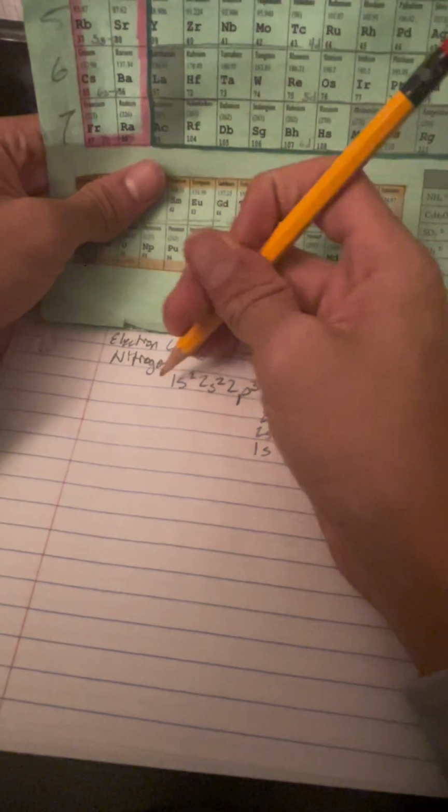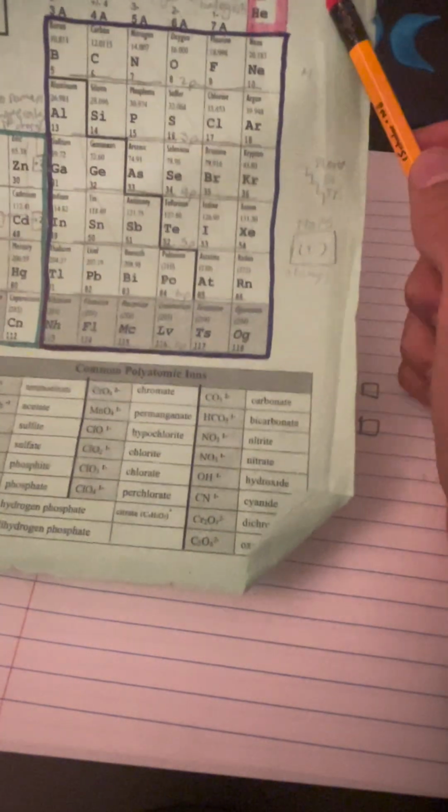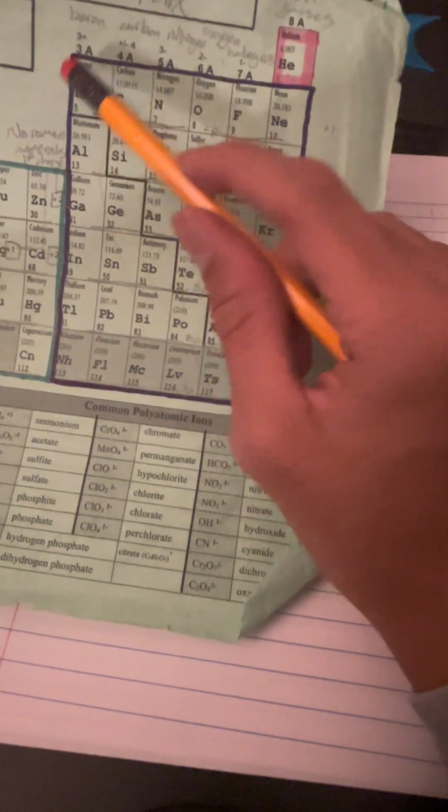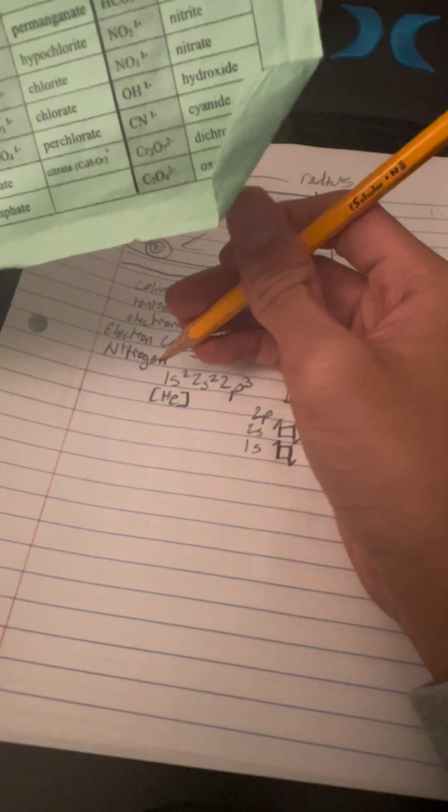Oh, if you want to do the noble gas shorthand, that would be helium because it is the closest back. You can't move forward when doing the noble gas shorthand. So it is helium right here, and then you can just skip this, and just write 2p3.